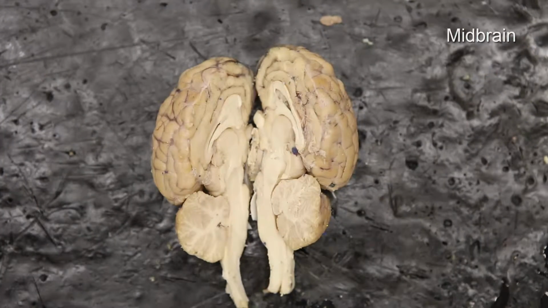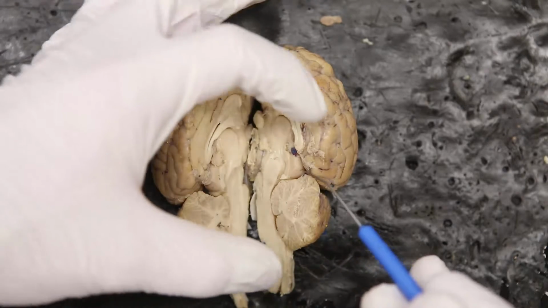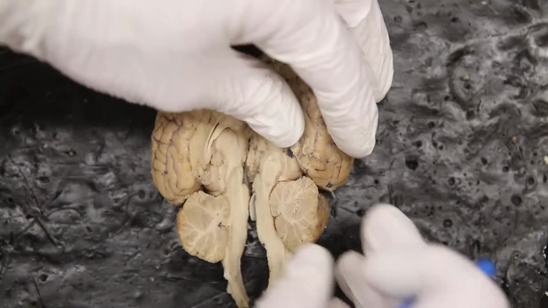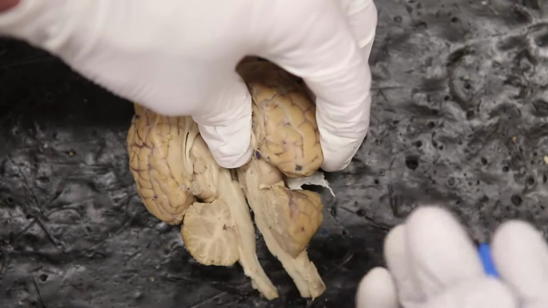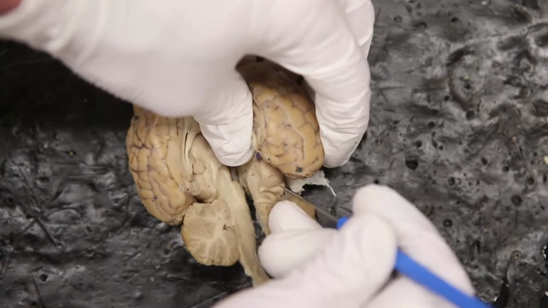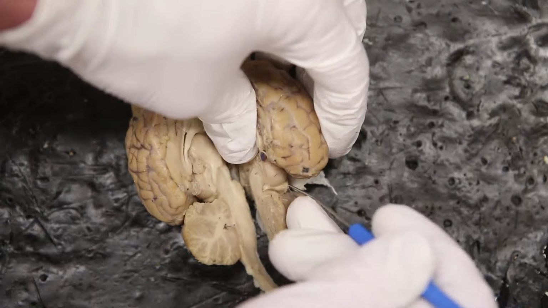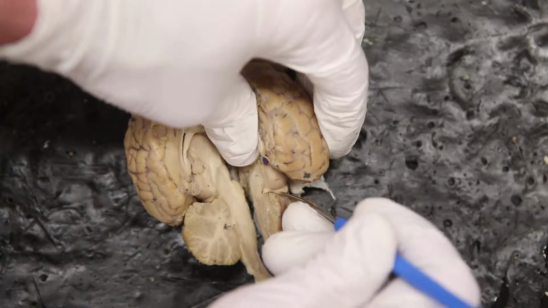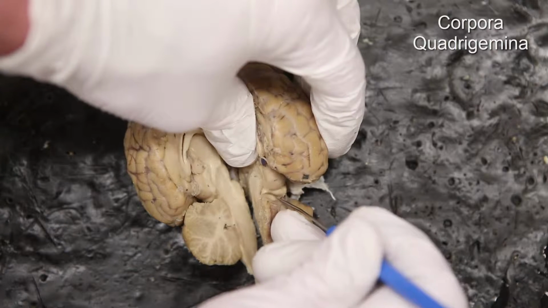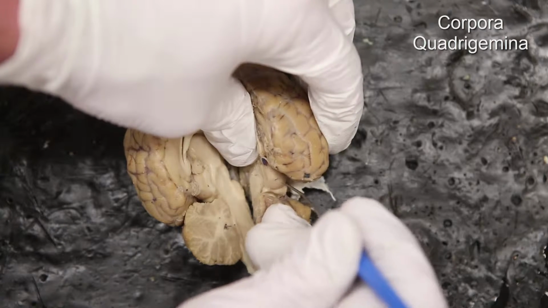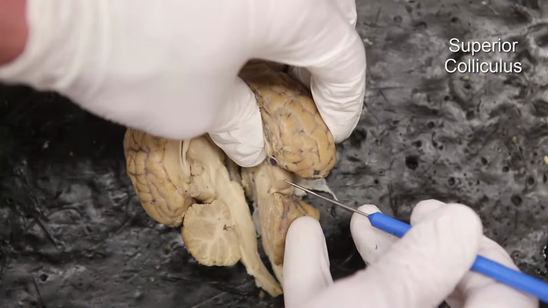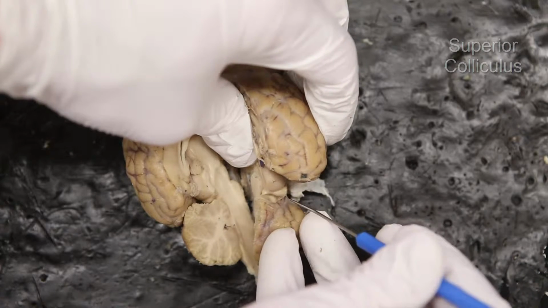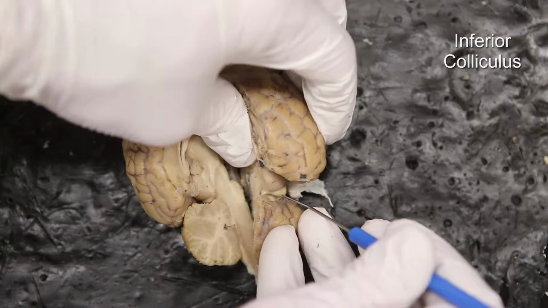If we look just above, or just superior to the brainstem, we can see right up here there's this bump. If we move this a little bit like this, you'll be able to orient that there are actually two bumps in here. We have one here and one there. Together, plus the other side, these are referred to as the Corpora Quadrigemina. The top one here is the superior colliculi. This one on the bottom is the inferior colliculi.